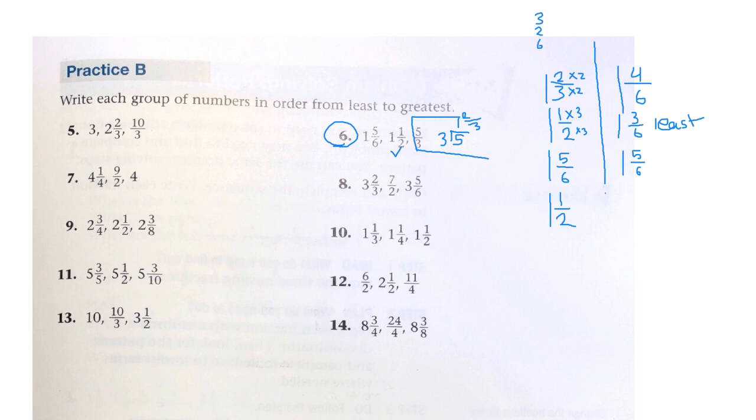So we will write 5 over 3, commas, and then last is 1 and 5/6. So that's how we can order the group of numbers in order from least to greatest.